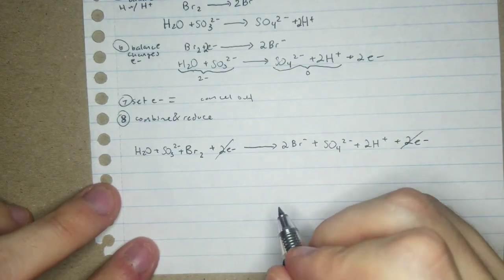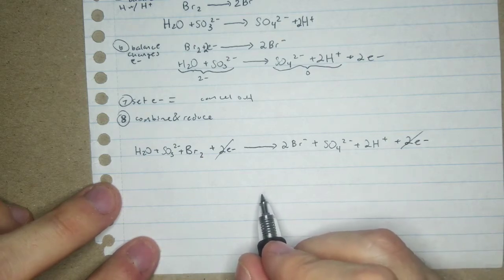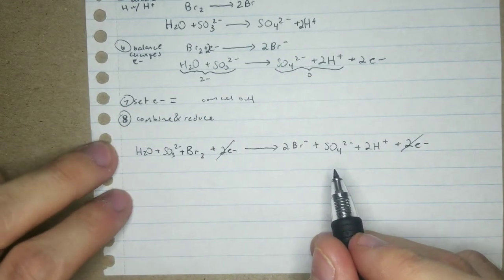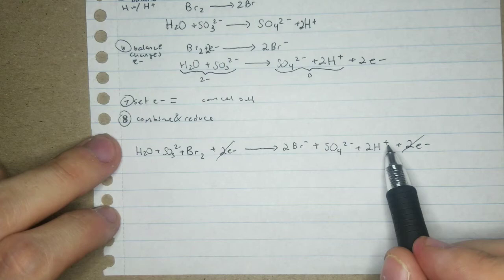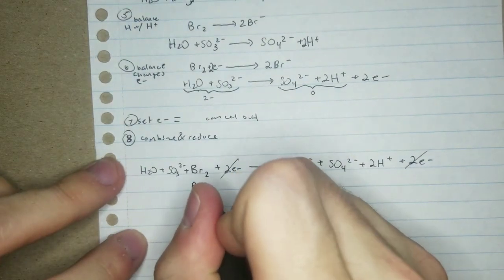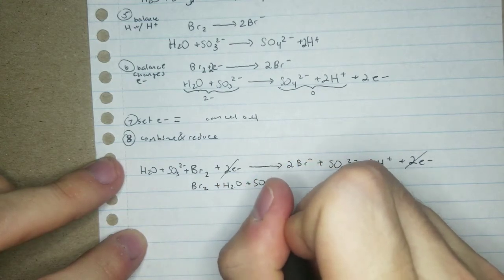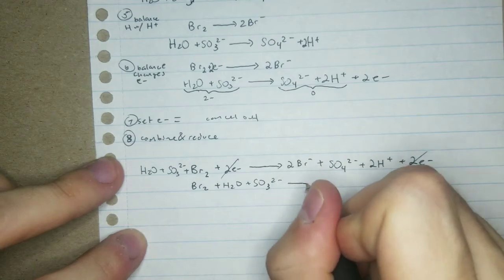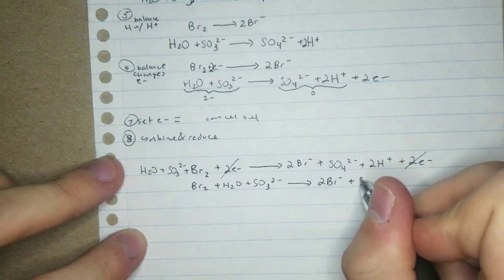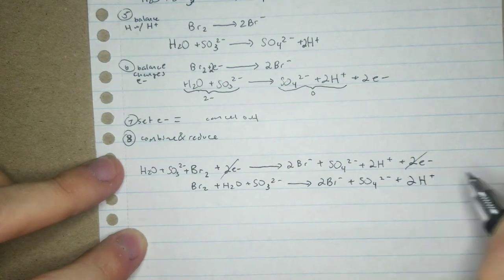And then I believe that is the last reduction you can do in this problem. If you had, say, 2 H plus on this side in addition to the H2O, which it would, I don't know if you would, but then you could reduce the H pluses. But yeah, we can just carry this down, and I'll write this properly this time. Plus H2O plus SO3 2 minus yields 2Br minus plus SO4 2 minus plus 2H plus.